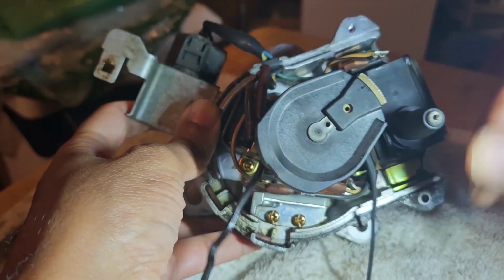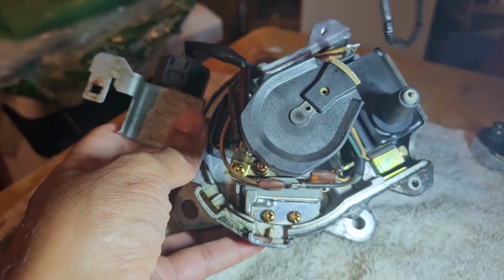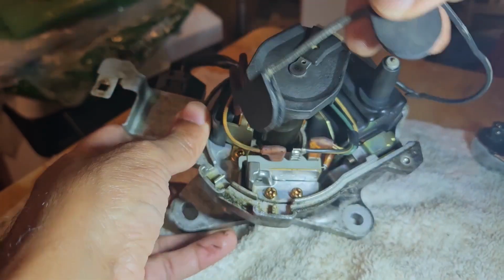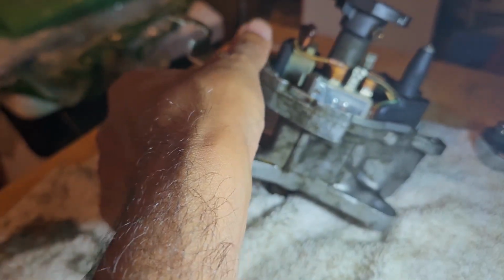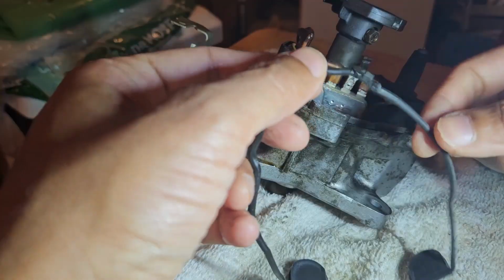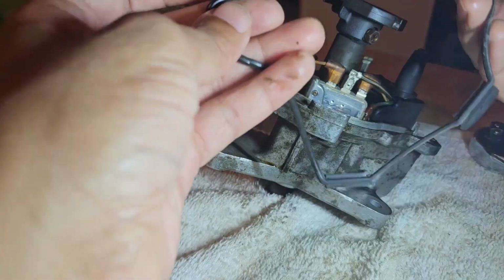You can see that the gasket for the cap seems to be destroyed. Interestingly, it also seems to not be of the correct size for this distributor.